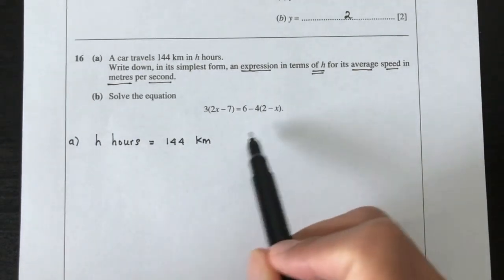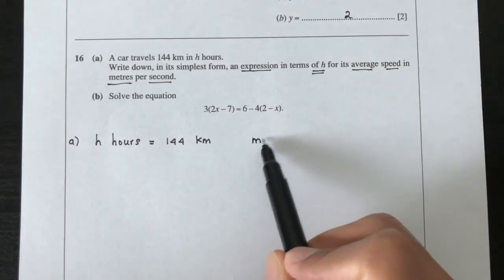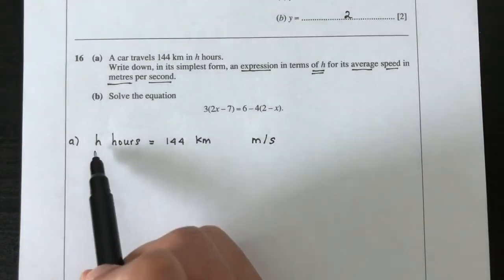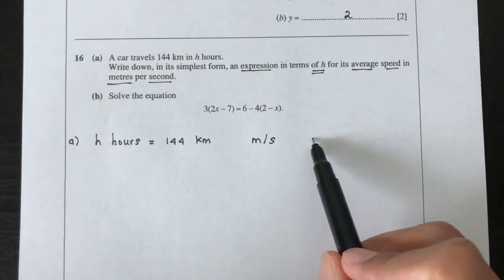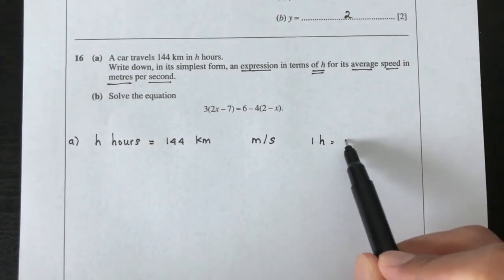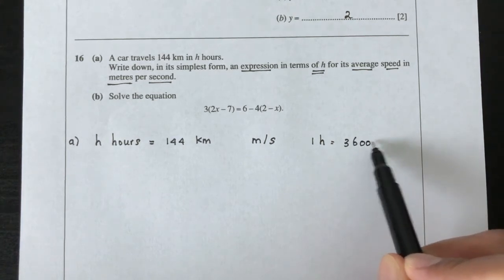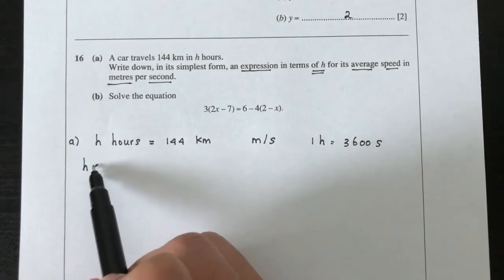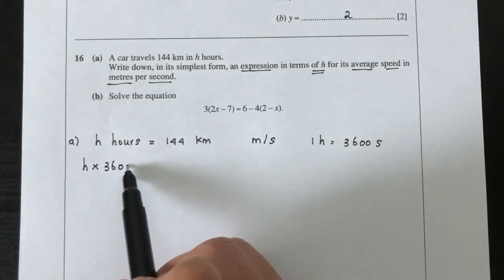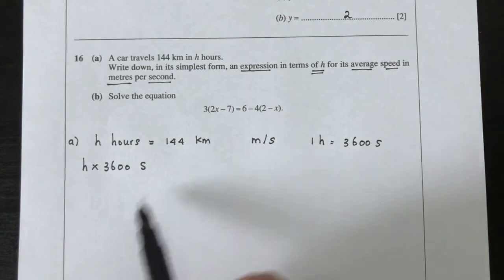Now we have to convert this to meters per second. First, let's convert h hours to seconds. You have to know that 1 hour is equal to 3,600 seconds, right? So h hours will be h times this in seconds.